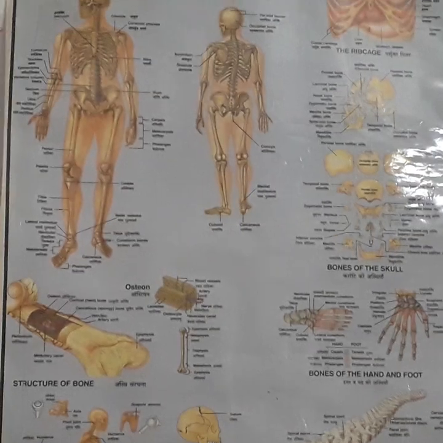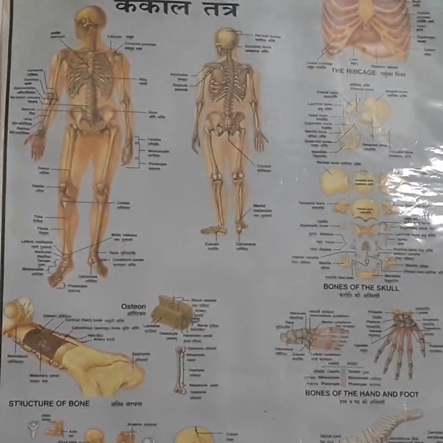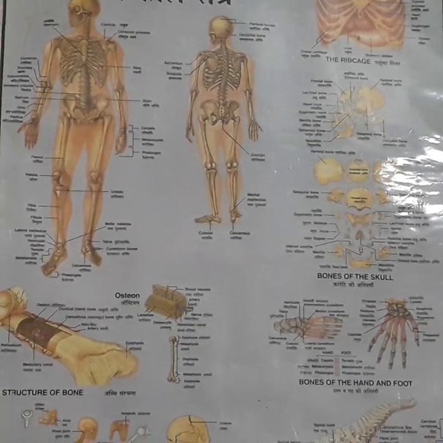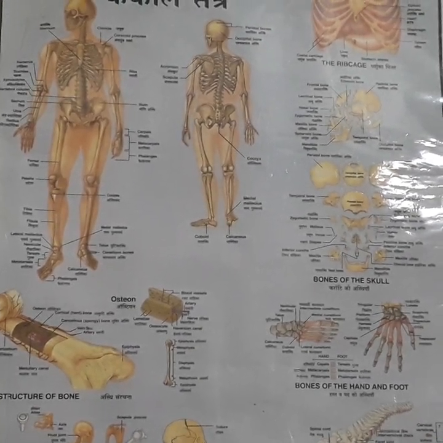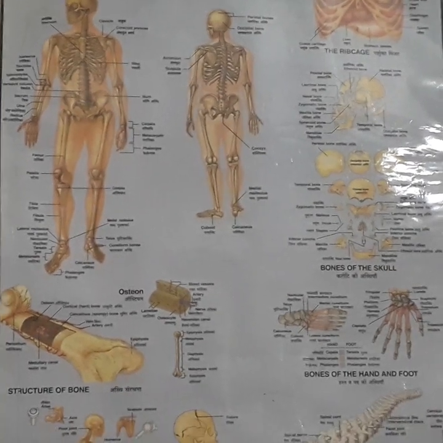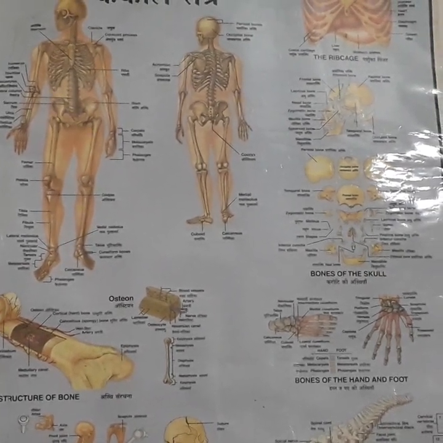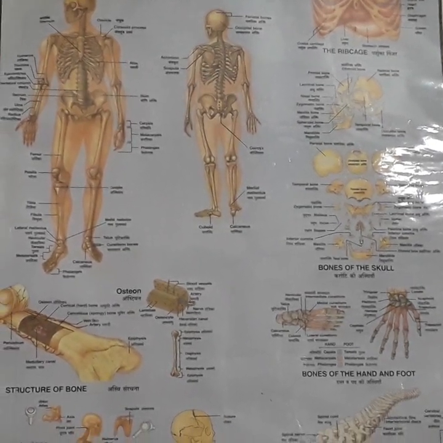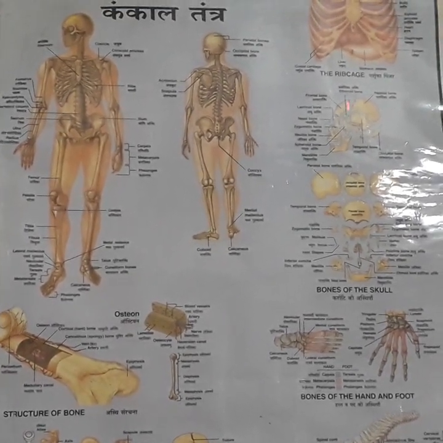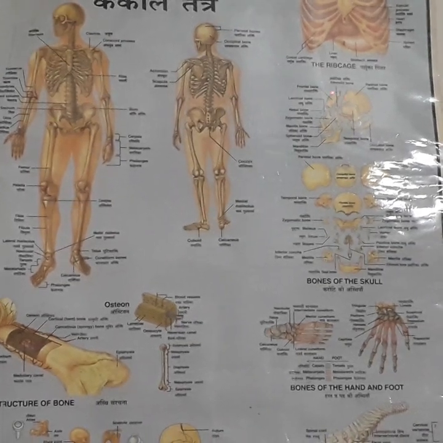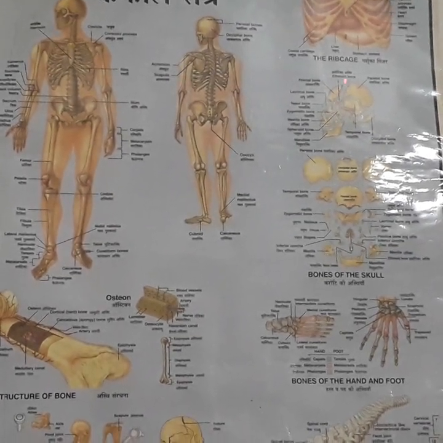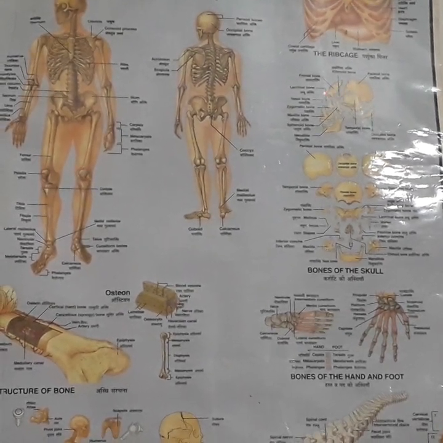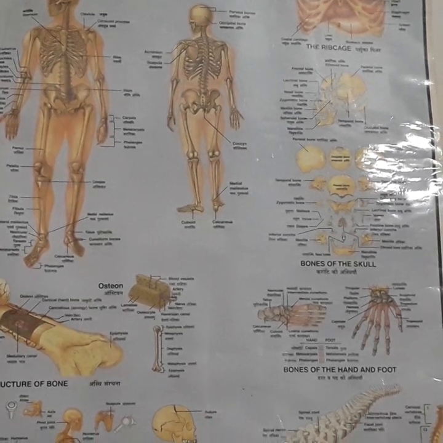Next we will see about the joints. There are three types of joints: immovable, partially movable and freely movable. Immovable joint: in this type of joint no movement is possible, meaning the bones are permanently fixed. The joint of the skull bones is known as a suture. They are permanently fixed, that is, not movable.